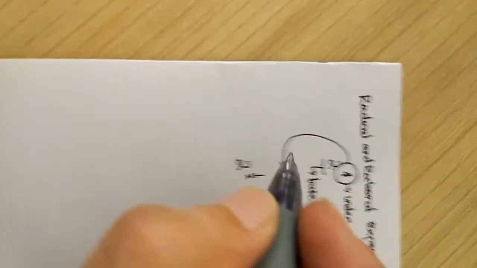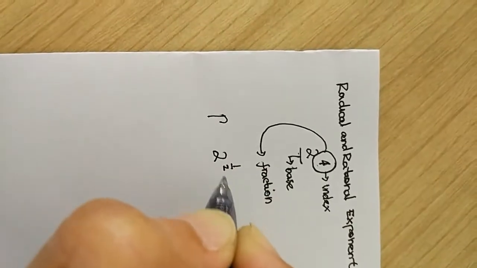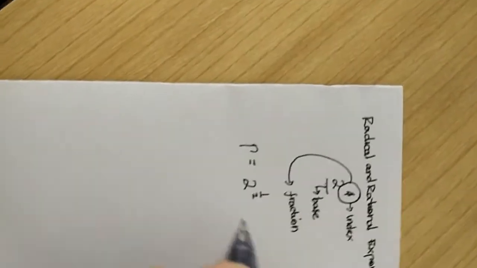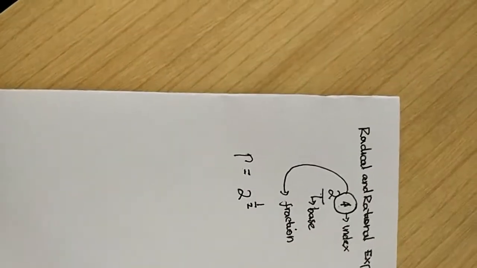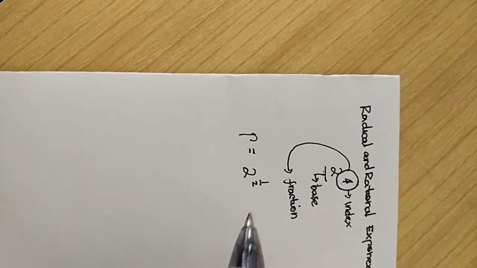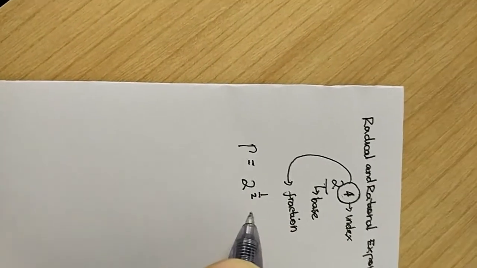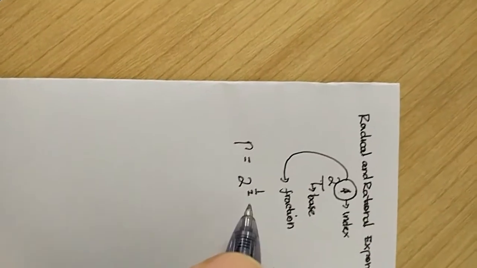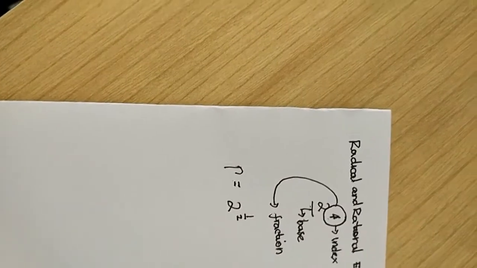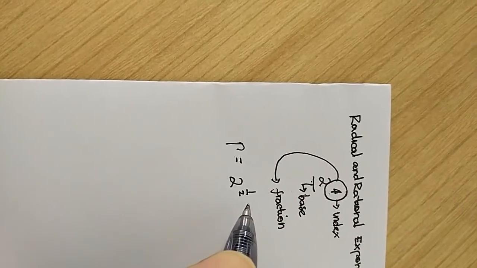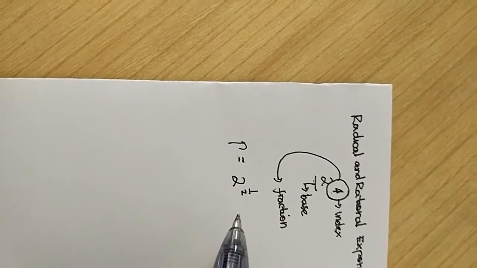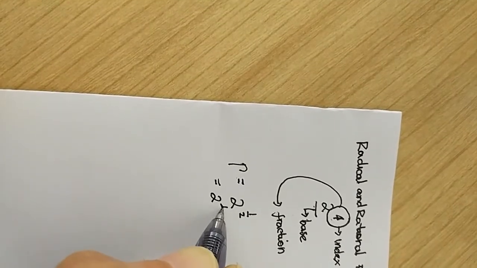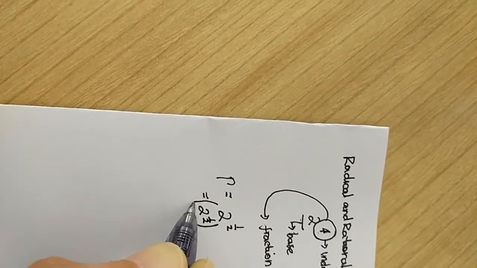For example, I will assign 2 to the power of half to a variable called p. Now it's an equation: p is equal to 2 to the power of half. If I do something to p, then the same thing should also be done on 2 to the power of half. Now I want to make the index become a whole number, so I will power this again by 2.